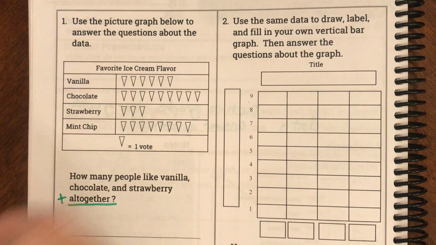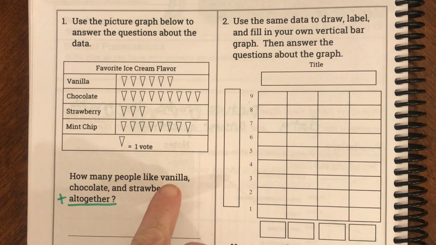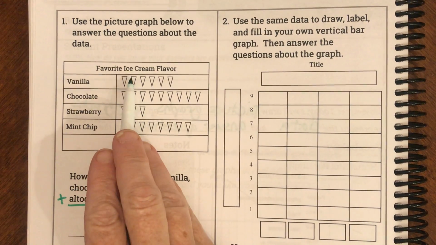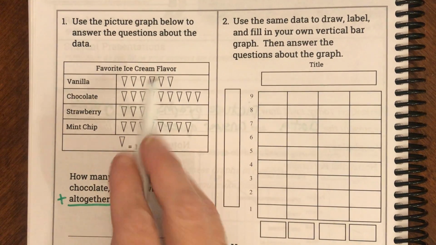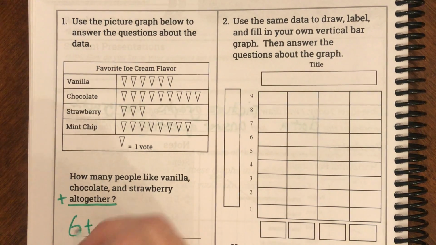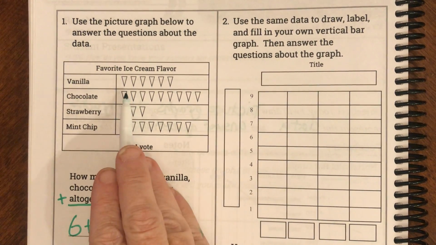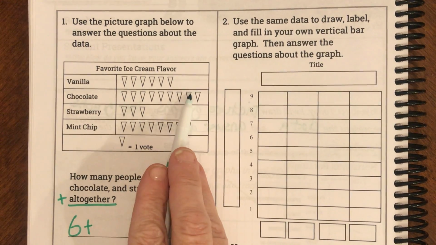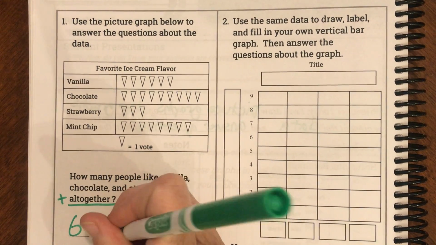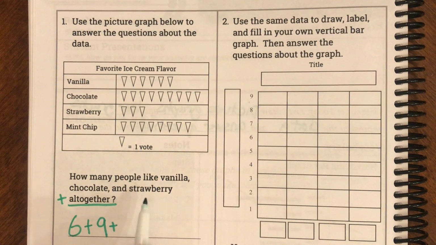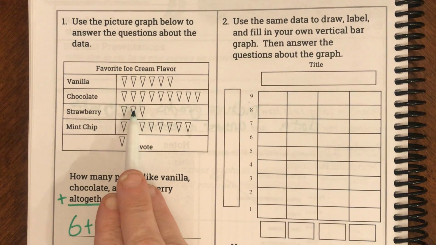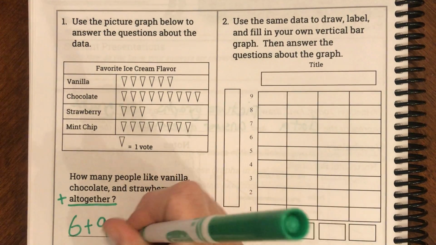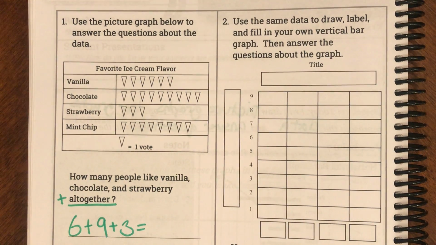Ooh, all together. They want us to add. So how many people like vanilla? Let's count. 1, 2, 3, 4, 5, 6. How many like chocolate? 1, 2, 3, 4, 5, 6, 7, 8, 9. And how many like strawberry? 1, 2, 3. Okay, that's a lot to add.